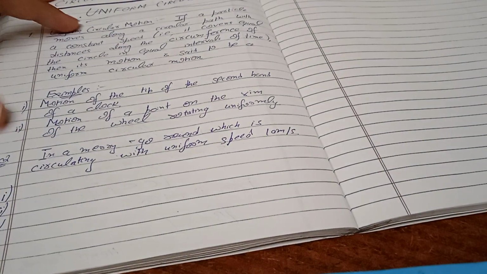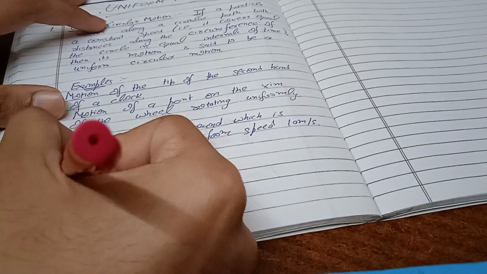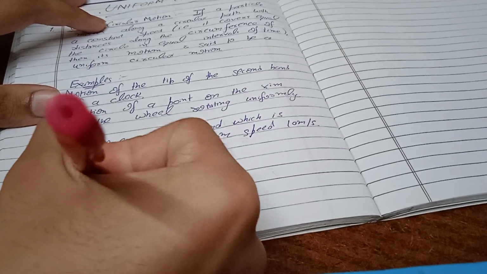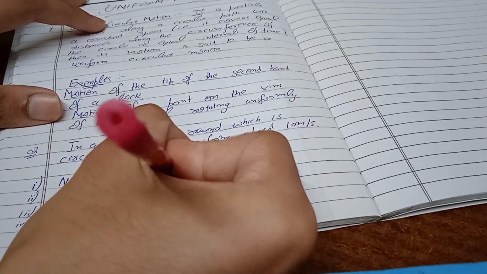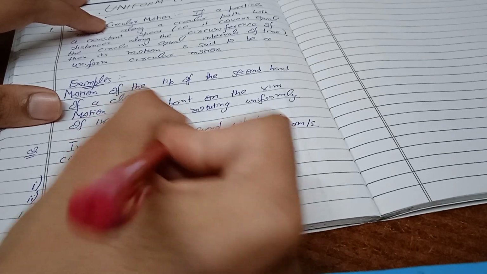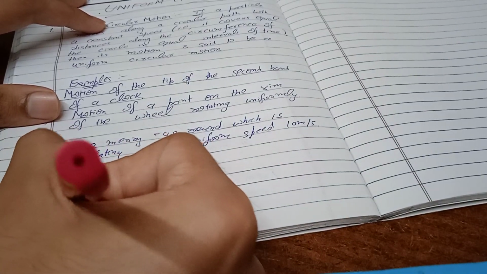First, it is a non-accelerated motion. Second, it is uniform circular motion.